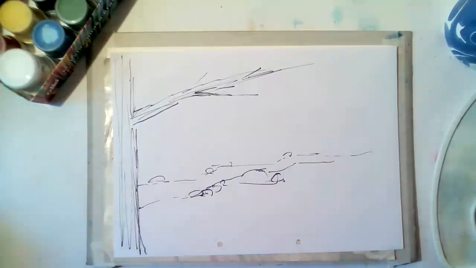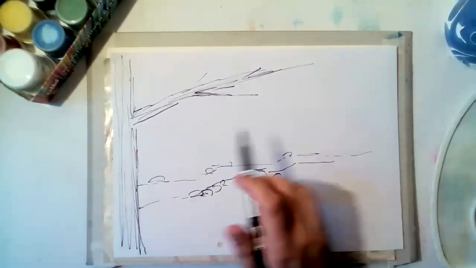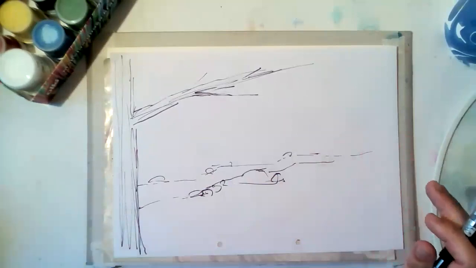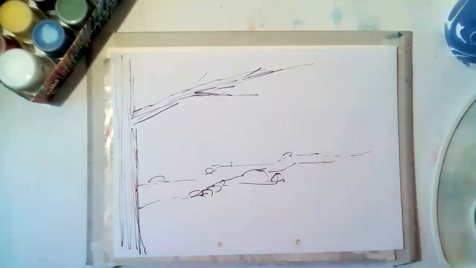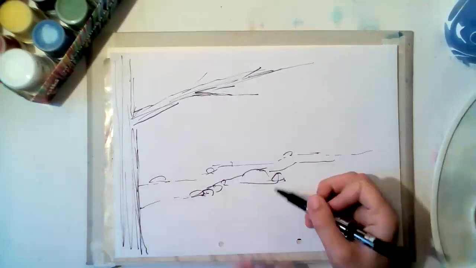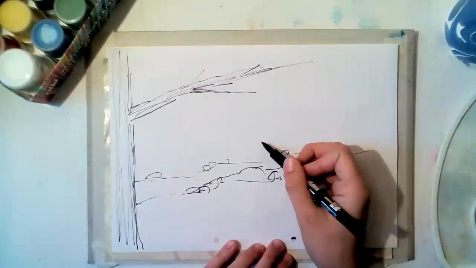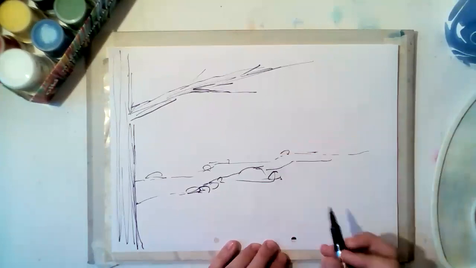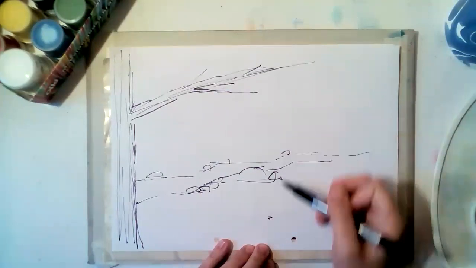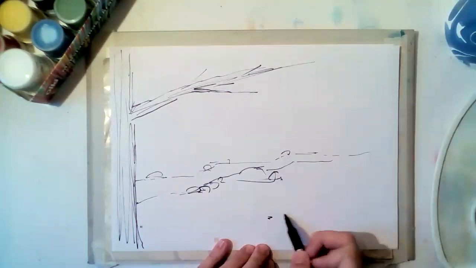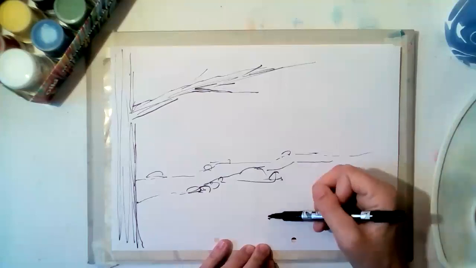Okay, now let's try to get our deer done. So it's also very important to think about composition. So not put it too far away. Let's say maybe somewhere. So maybe at first, what should I think? How tall is my deer? So let's say maybe here it will be somewhere the legs.